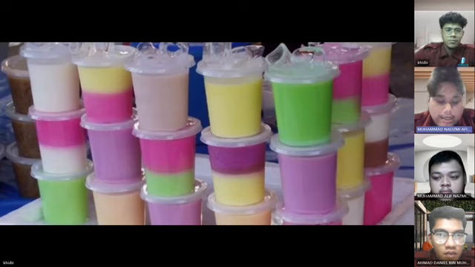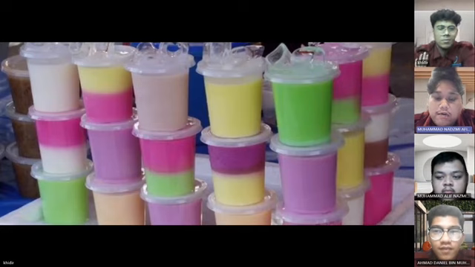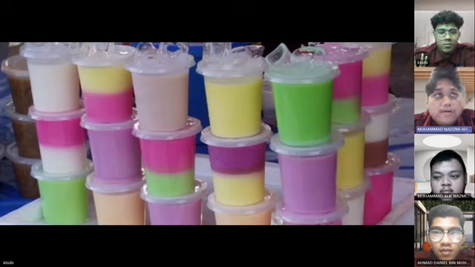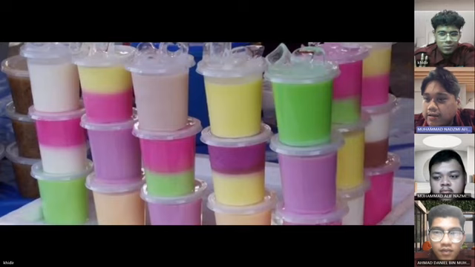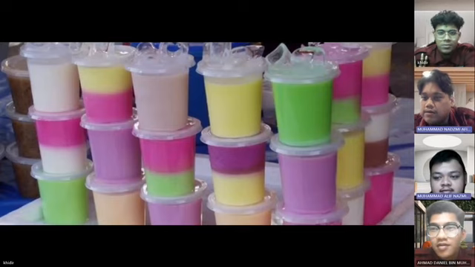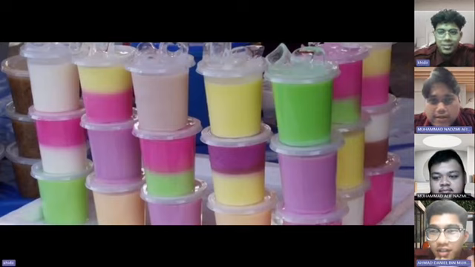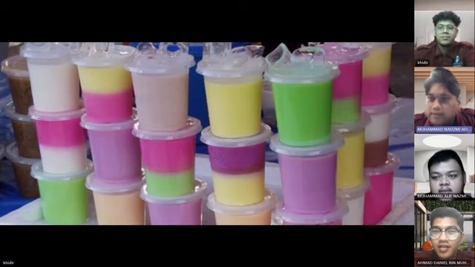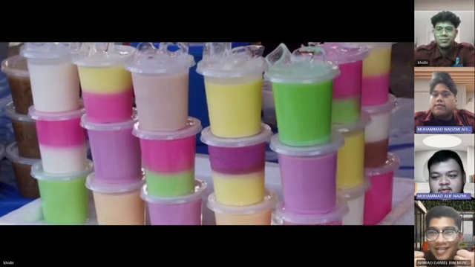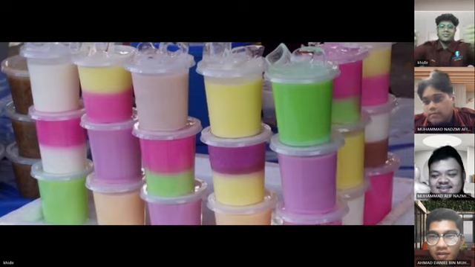I like the ideas from my group, and today let's end our meeting and decide on doing a pudding container for our project. Do you agree, guys? Yes. Yes. Okay. Thank you. That's all for our meeting. Thank you.